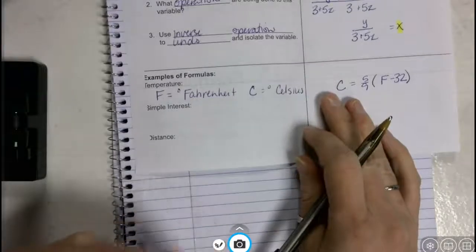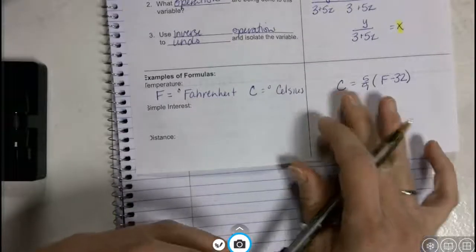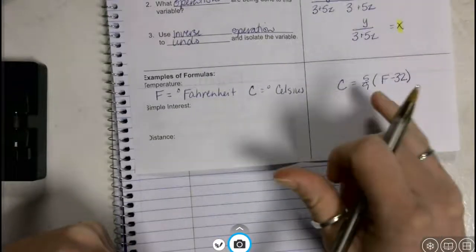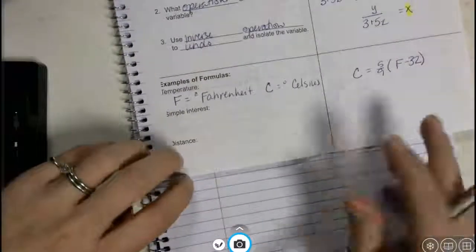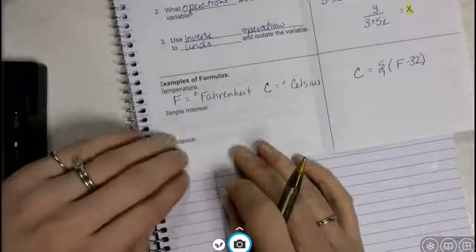In your examples and in your homework, you are going to be asked to solve for F. So can you follow these steps above that we just did for the literal equations and solve for F here? That's why we're really looking at these different formulas, so we can go back and forth between the 2 or 3 or 4 quantities.